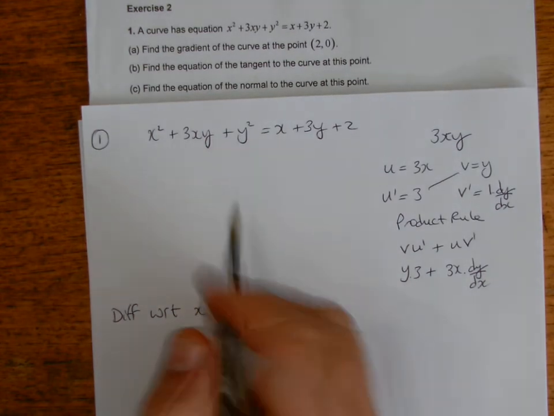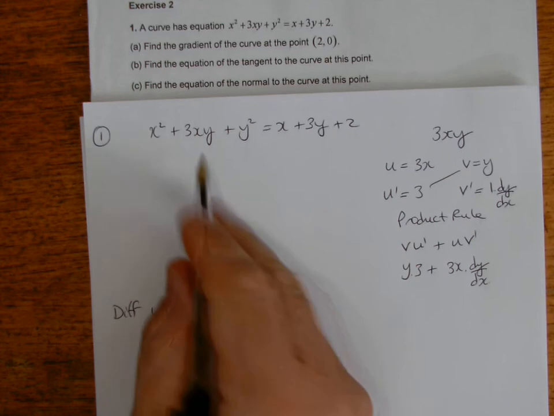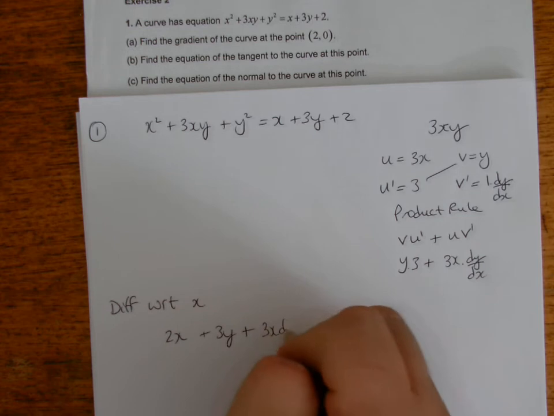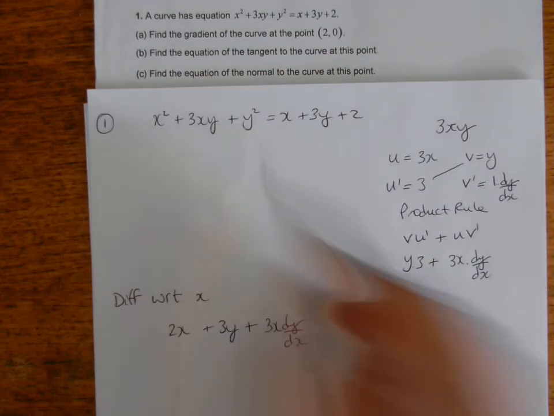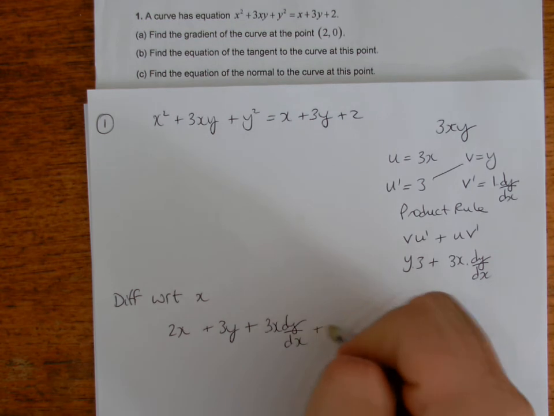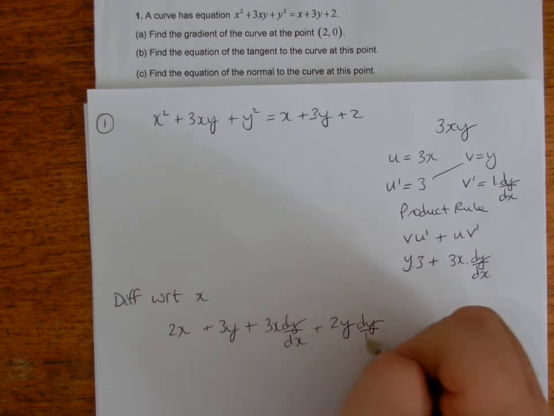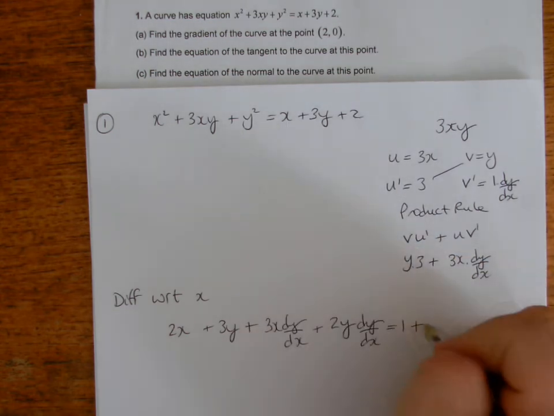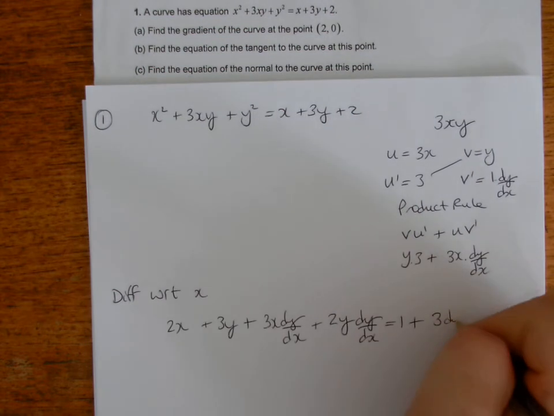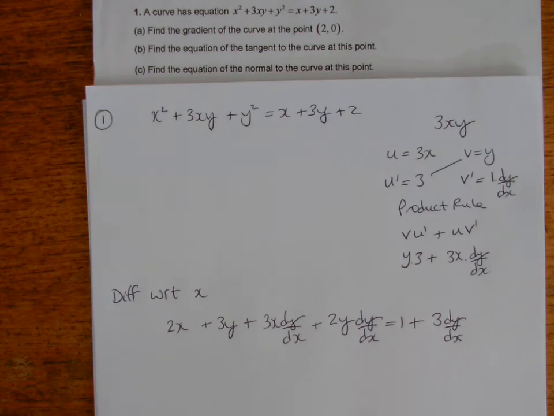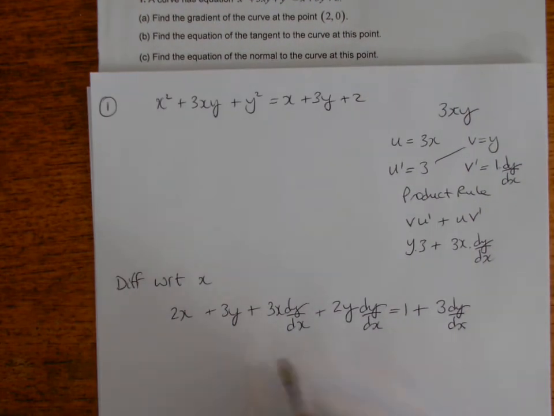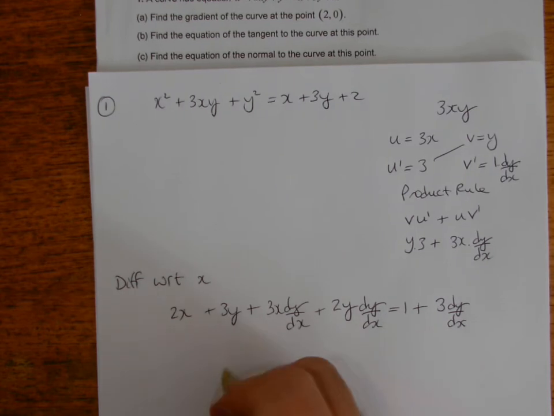So differentiate it with respect to x. So x squared just becomes 2x, doesn't it? Differentiate this, well I've done it here, so that's plus 3y plus 3x dy/dx. Then you've got to differentiate y squared, well that becomes 2y, but remember you've got to put a dy/dx on the end because it's a y term. Differentiate the other side, so x becomes 1, 3y becomes 3 dy/dx, because 3y just becomes 3, but remember to times it by dy/dx, and 2 then just becomes 0 when you differentiate it.